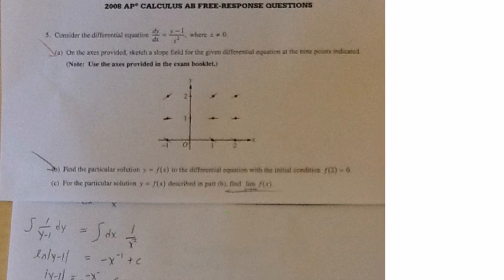Alright, so these slope field questions are really nice because it's basically free points. As long as you look at the differential equation right here, you know exactly what your slopes are going to be, because it's dy/dx and this is a slope field, so you're looking for your slopes. Basically, you just plug in points.